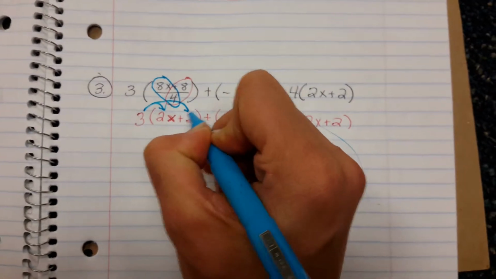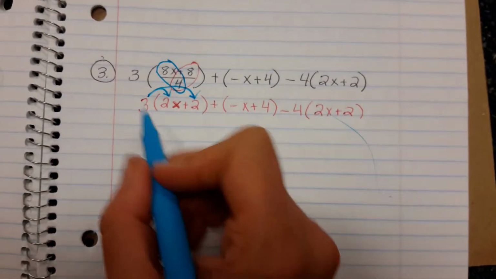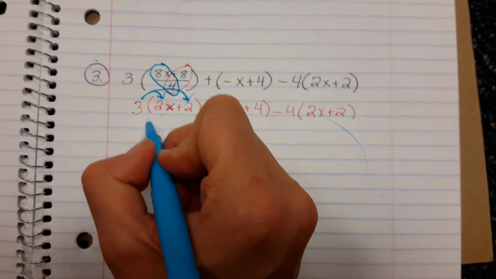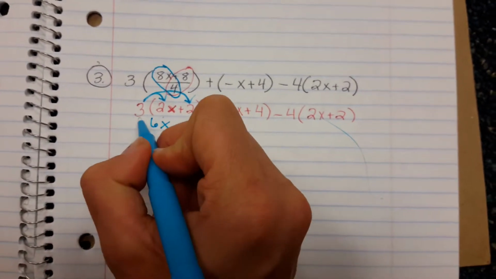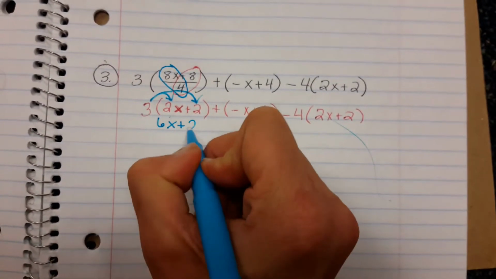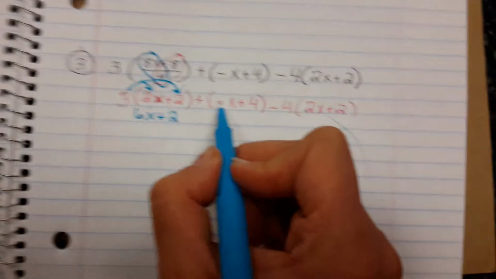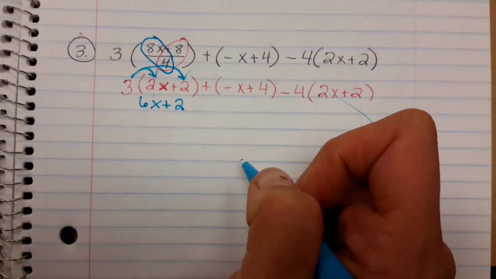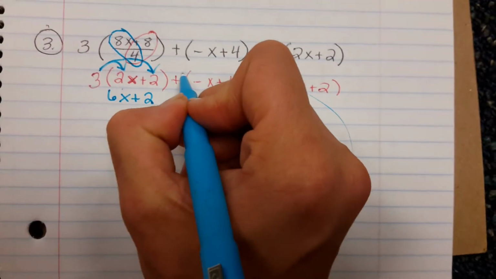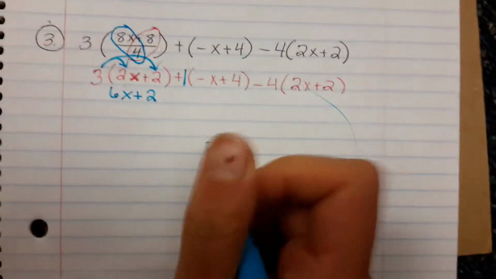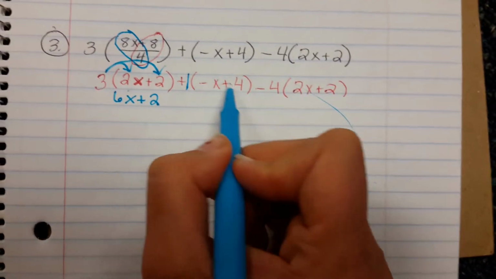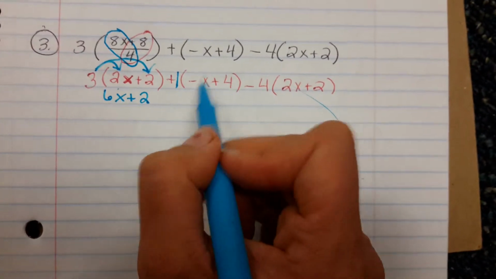I see this 3 on the outside. I'm going to multiply by everything in the parentheses. 3 times 2x is 6x. 3 times 2 is a +2. Now I see some parentheses here, so I'm thinking of doing distributive property. There's a +1 hiding on the outside. 1 times something is just something.